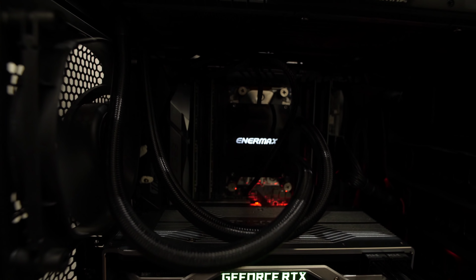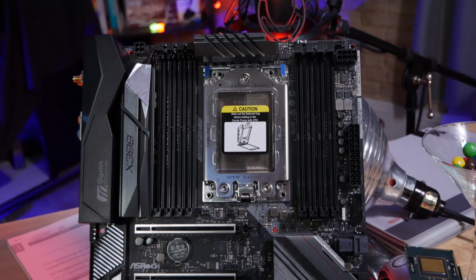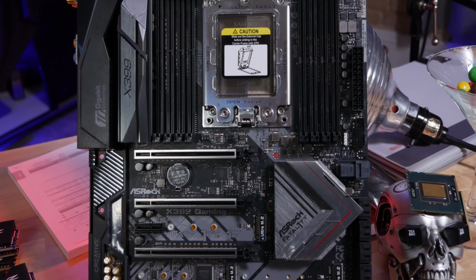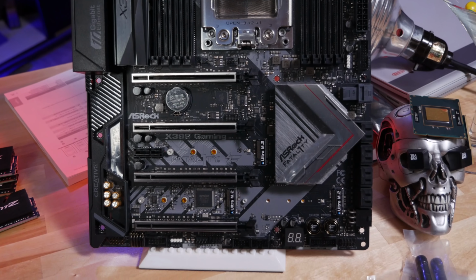This is a Threadripper 2970WX, 24 cores, 48 threads, 64 gigabytes of error correcting memory, NVMe and SATA storage, 10 gig Ethernet. And so this was our render server.